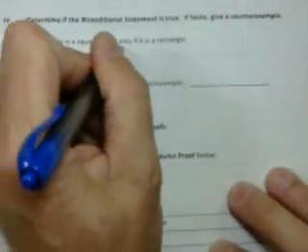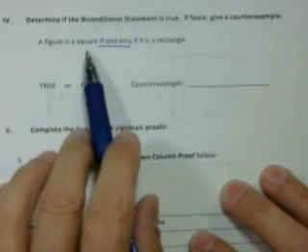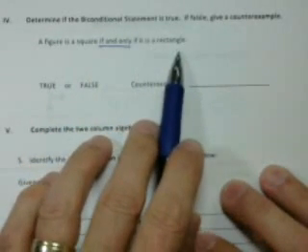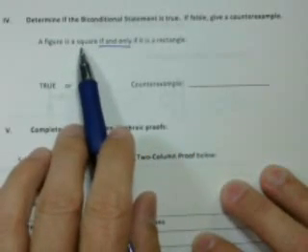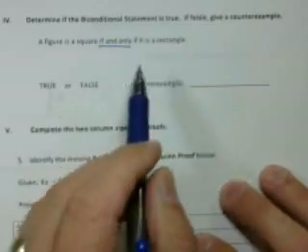Okay, number 5. This is a biconditional statement. Notice the "if and only if." Remember, if and only if has to work forwards and backwards. So in order for this to be true, a figure is a square if it is a rectangle. Well, is a square a rectangle? Yes, it is. But then it also has to work backwards.